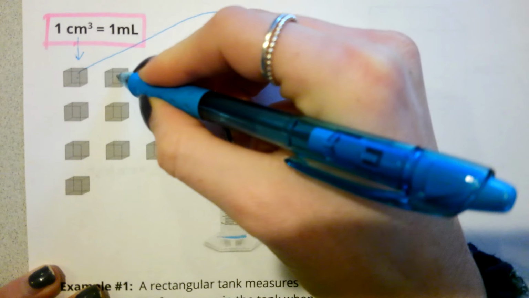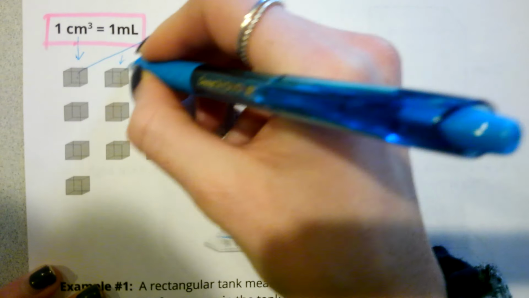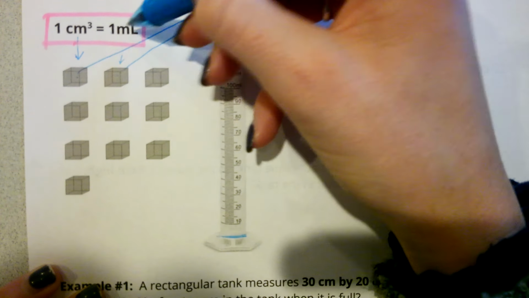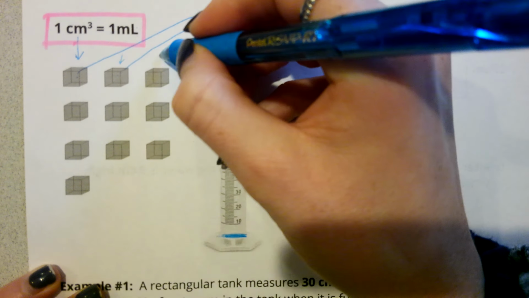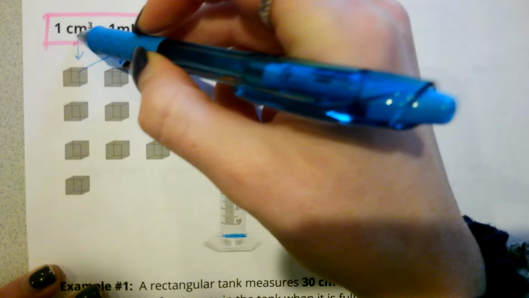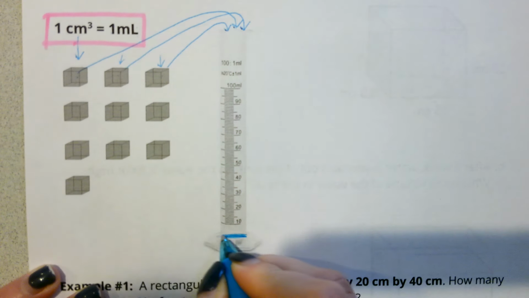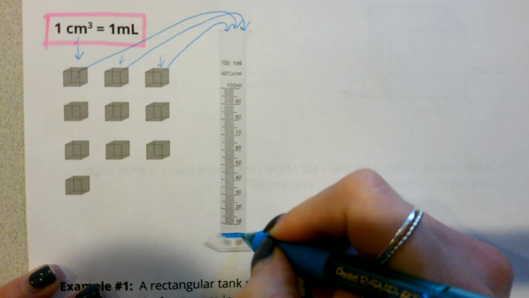If I took this little 1 centimeter cube and I filled it with water, and then I dumped it into my graduated cylinder, it would fill it up 1 more milliliter. So I would have 2 milliliters in here. If I filled this cube with water, it's 1 centimeter cubed, and I dumped it into my graduated cylinder, I would add 1 more milliliter to my graduated cylinder, so I would have a total of 3.